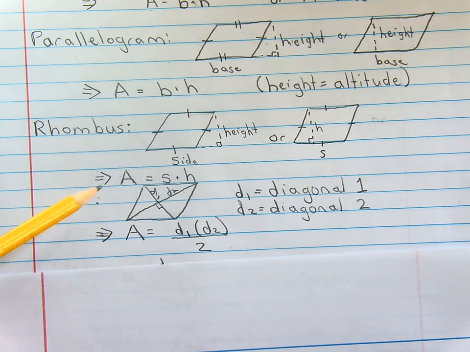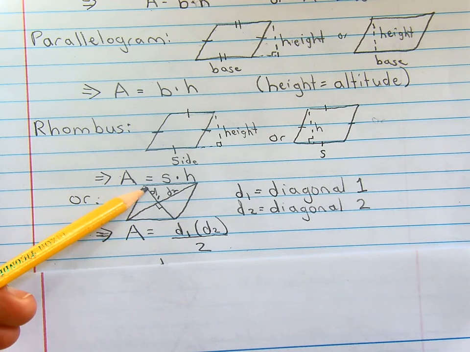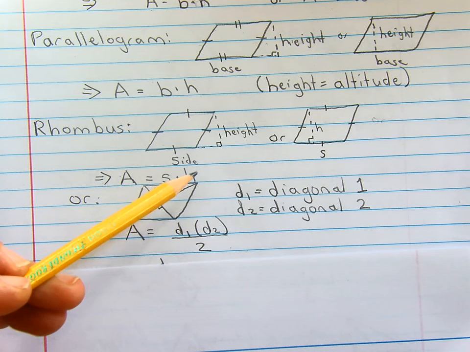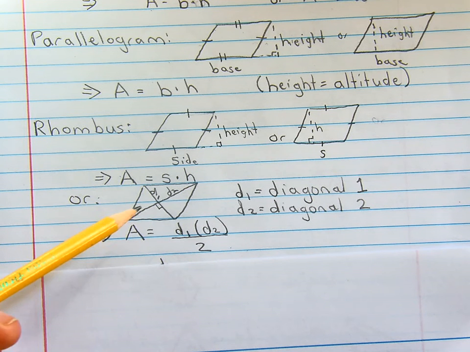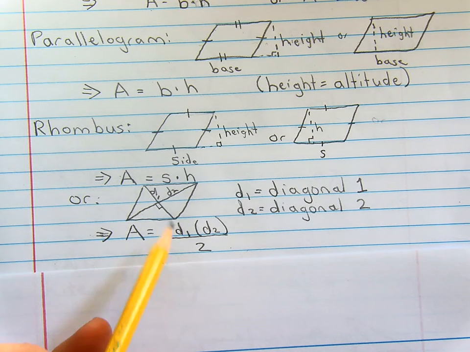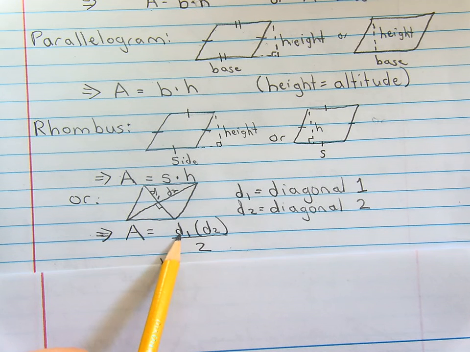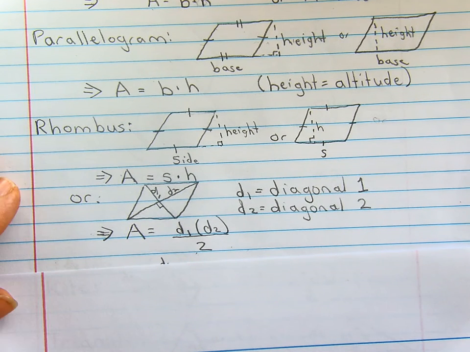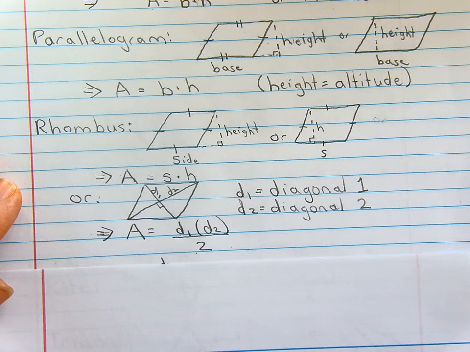Another way that you can also find the area of a rhombus is what's called using its diagonals, or lines that connect opposite vertices. And so diagonal 1, diagonal 2, it doesn't really matter which diagonal is which, it's just indicating the difference between them. So one way that you can also do it is diagonal 1 times diagonal 2 divided by 2. And that's its other way to find its area.